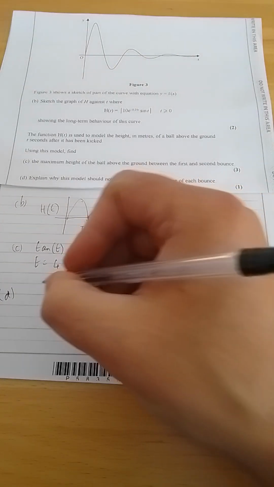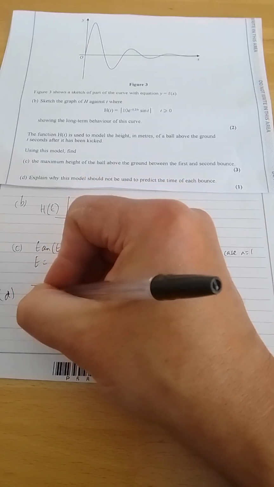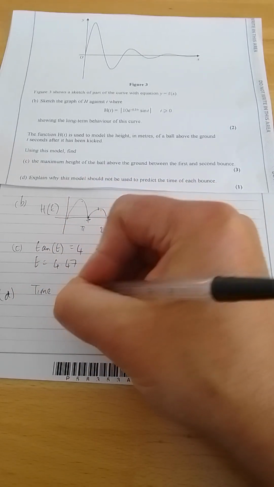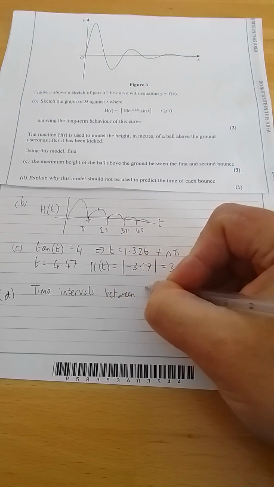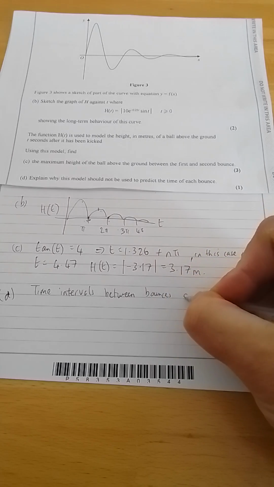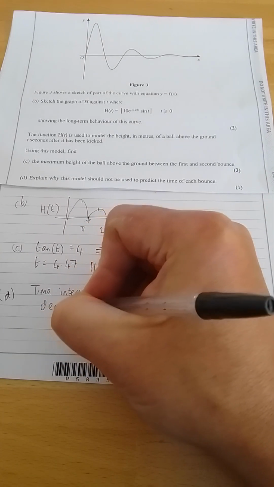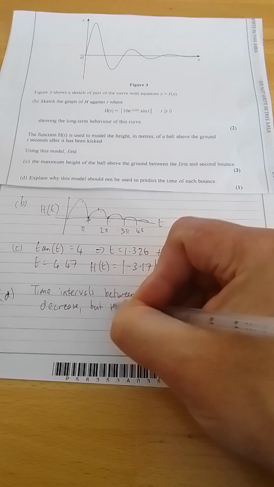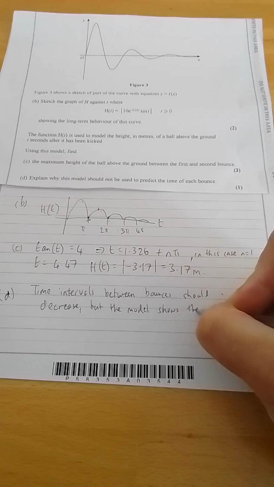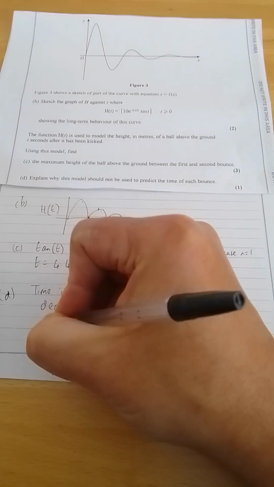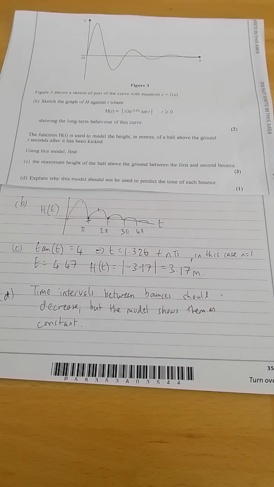So the reason why we couldn't use this model to represent the time intervals is that the time intervals between bounces should decrease, but the model shows them as constant. And that completes question 12.